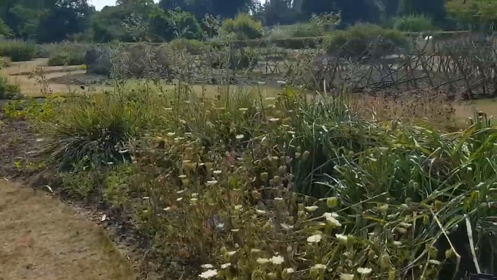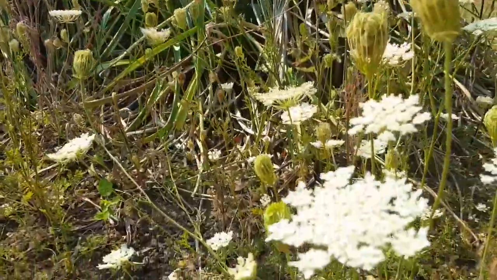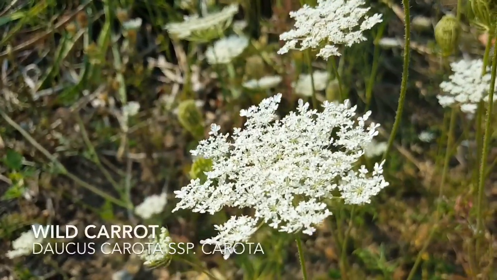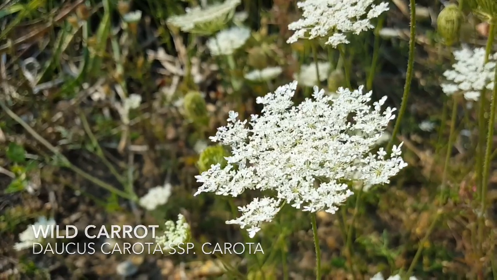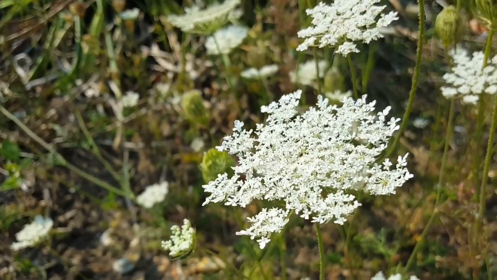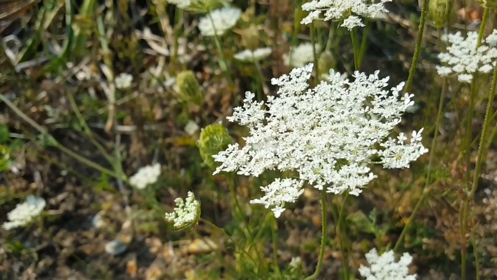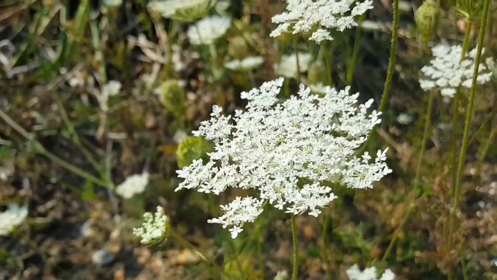And just taking a look at the carrot family, Apiaceae. So here we have Daucus carota subspecies carota, which is the wild carrot, which has a typical flower head of members of this family: tiny flowers massed into umbels that you can see here, rather like an umbrella.